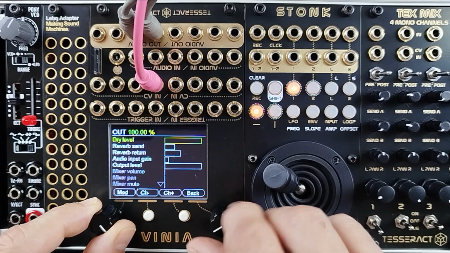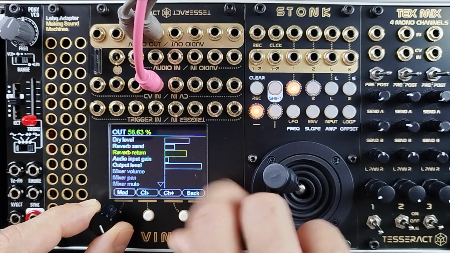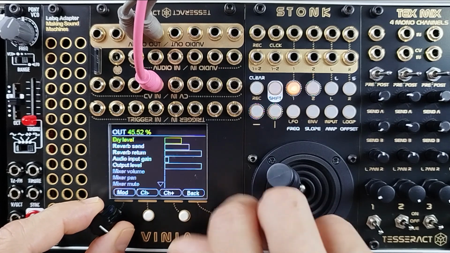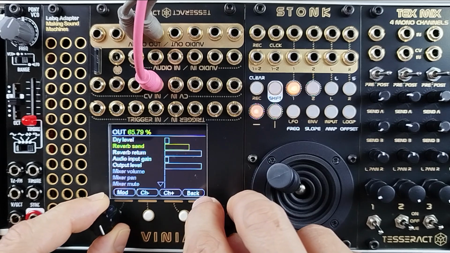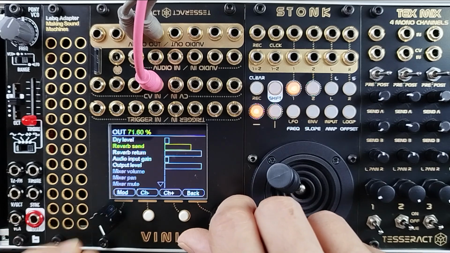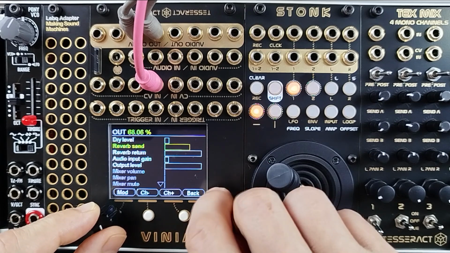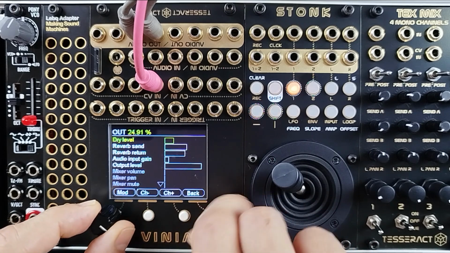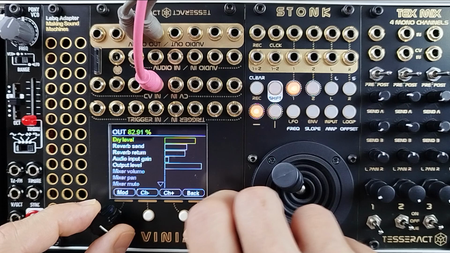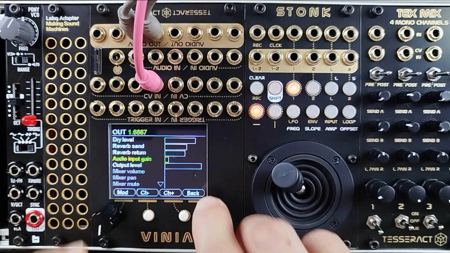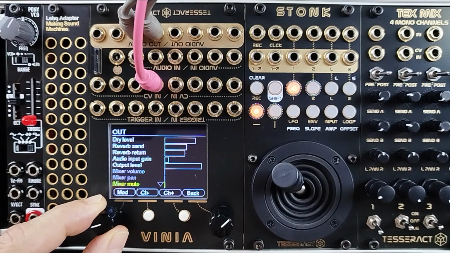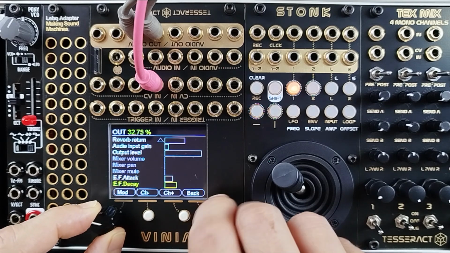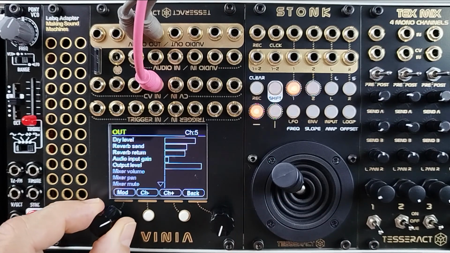In the output section, we have the controls for the send return of the main reverb unit, which is a nice stereo plate reverb, which is shared by all channels. Of course, individual mono reverb units can be inserted at any point of any channel. We have also here the gain for the audio input and also the attack and decay for the envelope follower of the audio input.